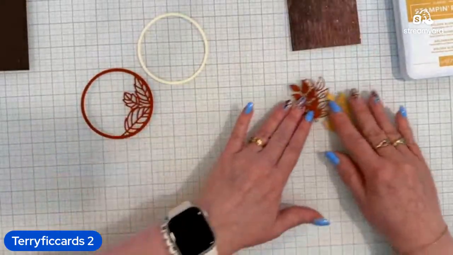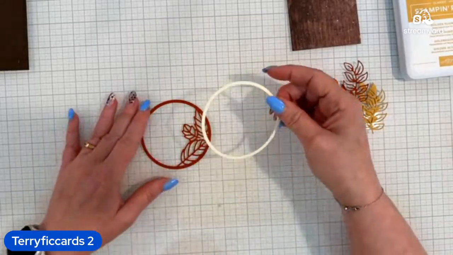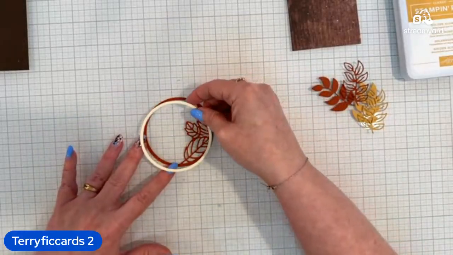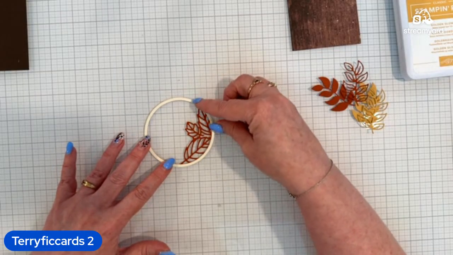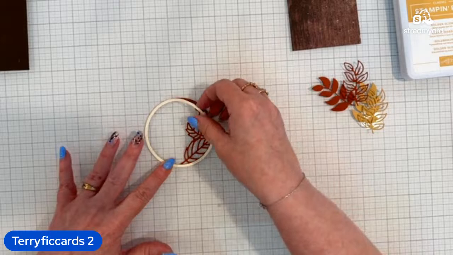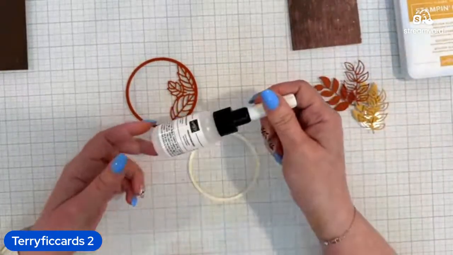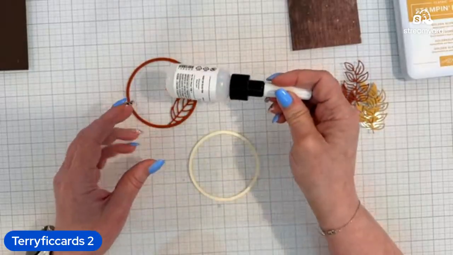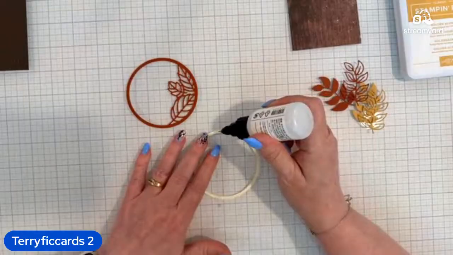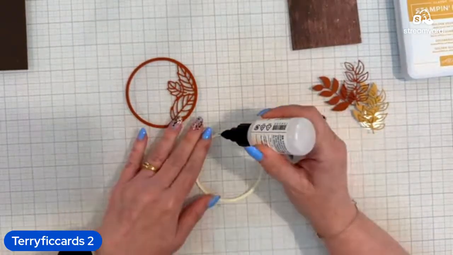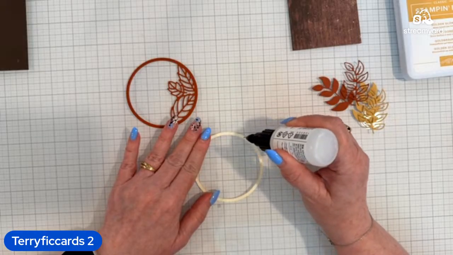So we're going to move these out of the way, and I'm going to glue these two pieces together because I don't want this whole Cajun Craze. So I am going to glue this piece of Very Vanilla on top. All right. So I'm going to grab some liquid glue, fine tip glue. And then we're just going to glue that down.